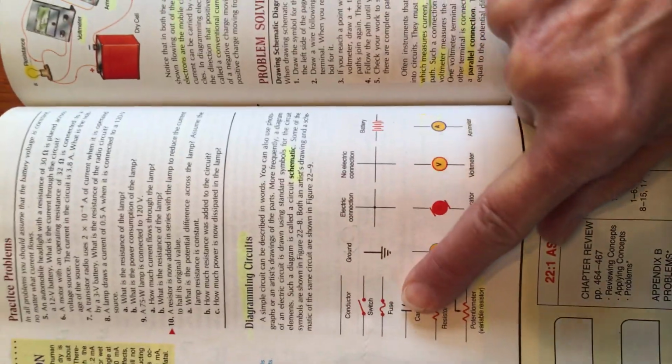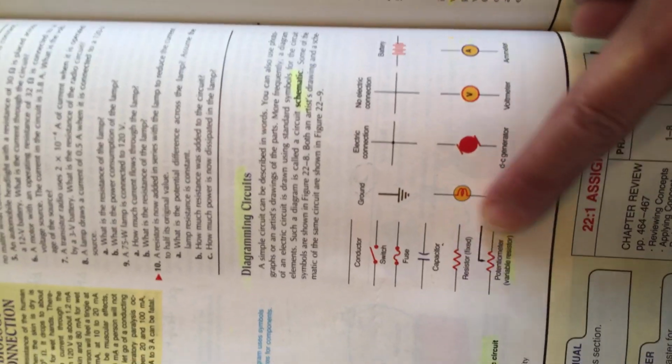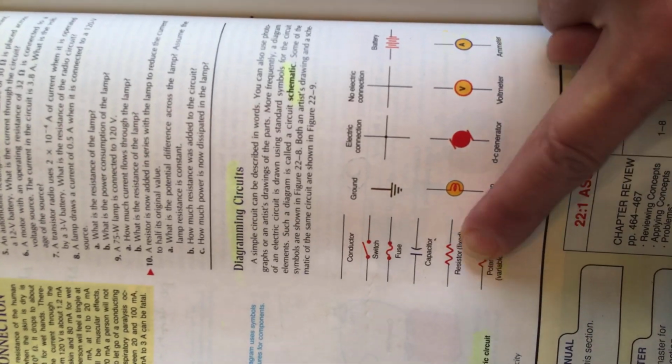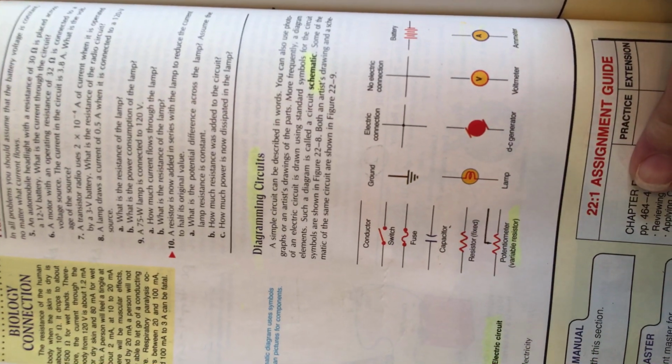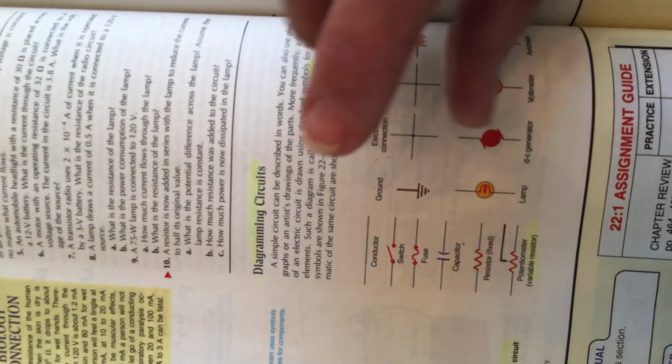That's the symbol for a switch. That's a fuse. Fuses are made to fail if too many amps are going through there, because that'll cause a fire. A capacitor is drawn like that. You can read more about a capacitor. A resistor is drawn as a squiggly line, and if the resistance can vary, then it's drawn like that, with a little line on it showing that you can change it. And that would be like your switches where you can turn the switch to dim the lights.